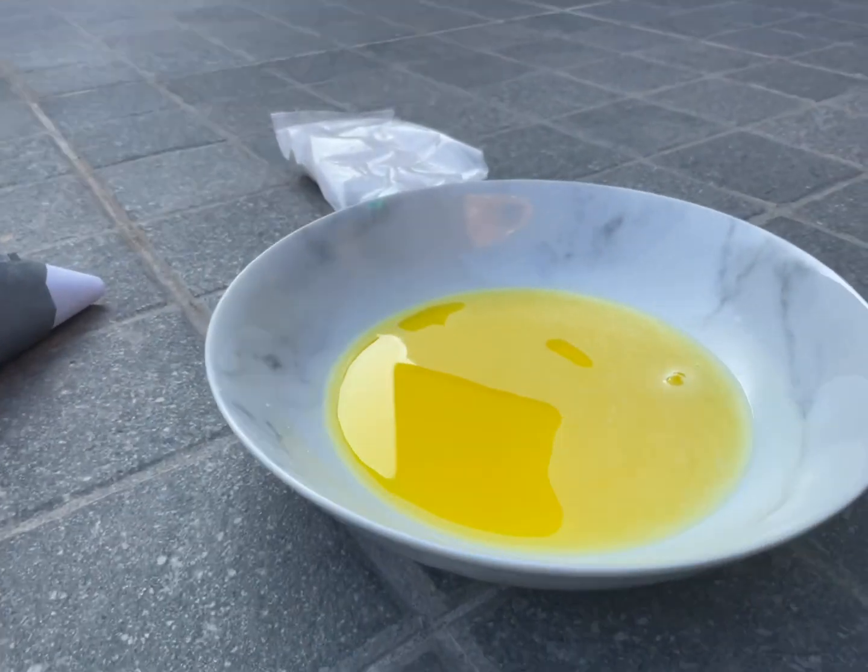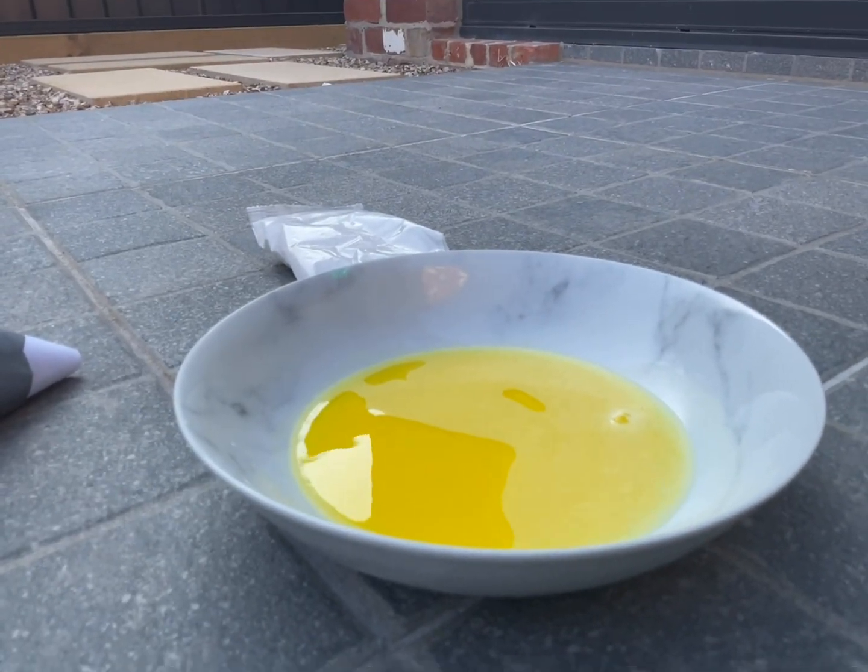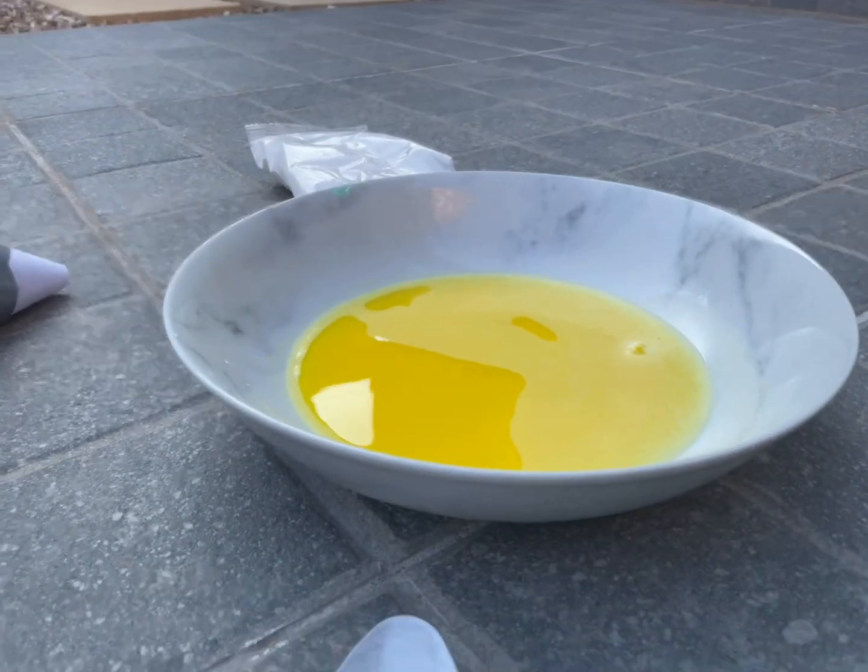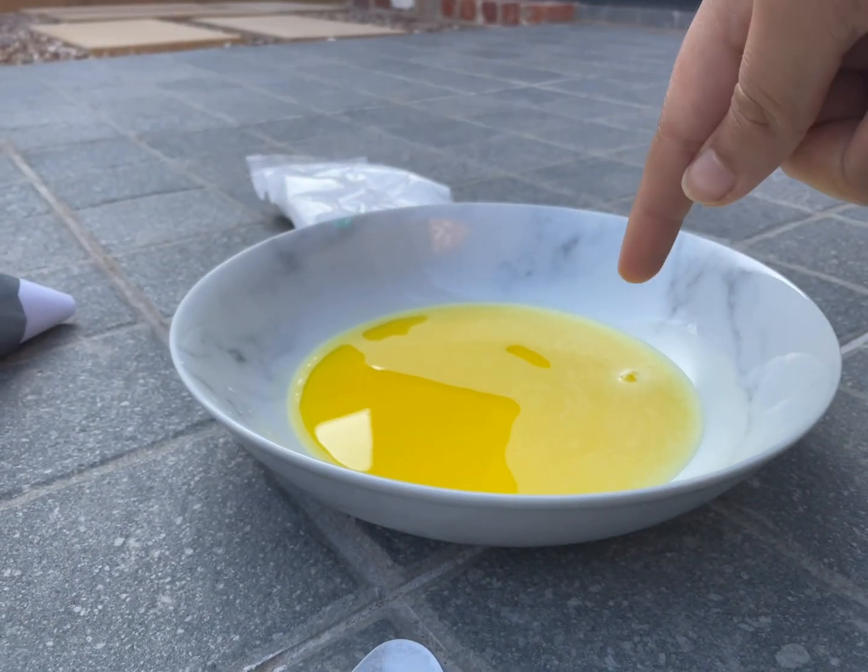I just wanted to show you. Told you it was a covalent bond. Something's breaking apart the foam. See? There's barely anything left.